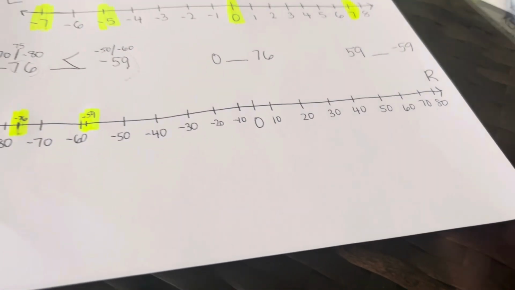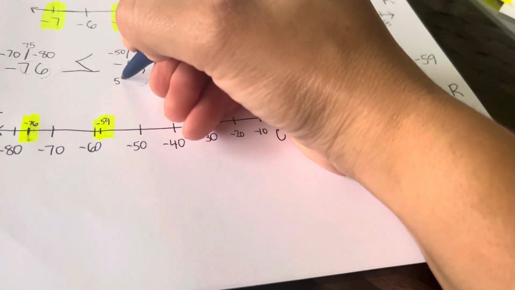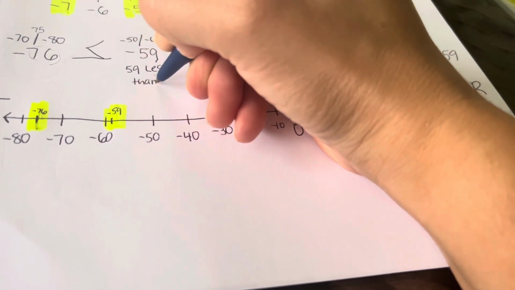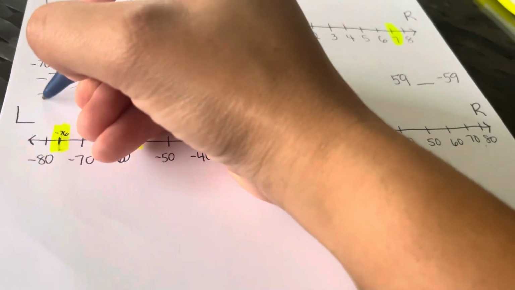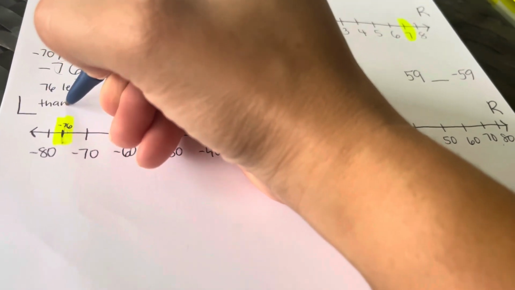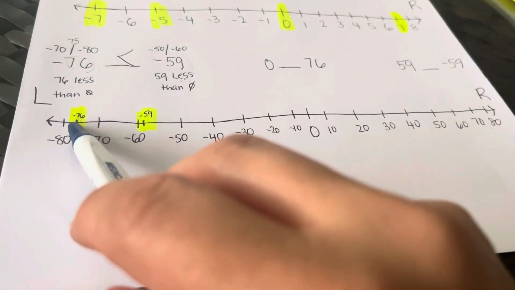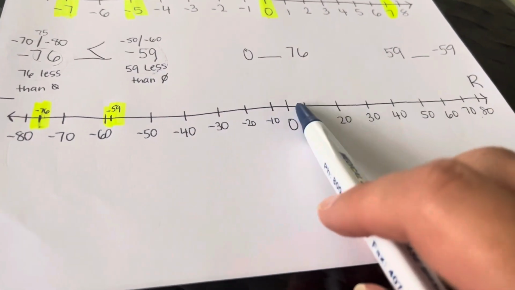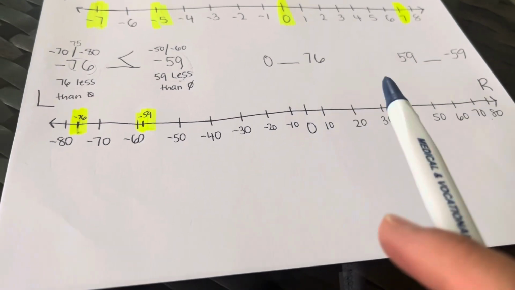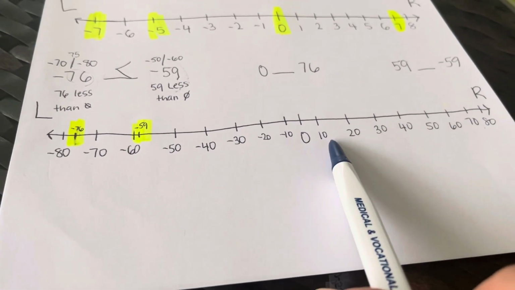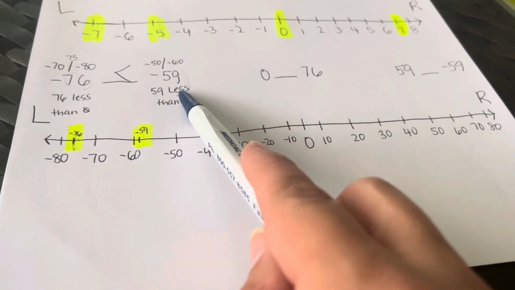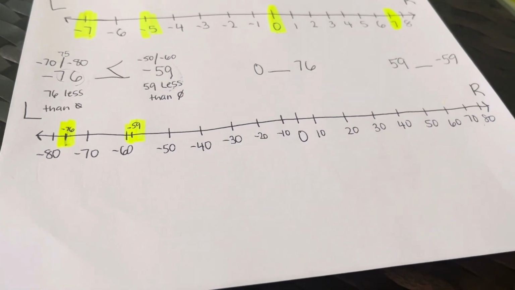This also means that it is 59 less than 0, whereas this one is 76 less than 0. You would have to make up 76 just to get back to 0. Here, you're only making up 59. It's bigger, it's closer to 0, and it's farther to the right.